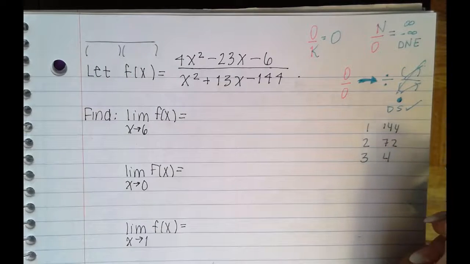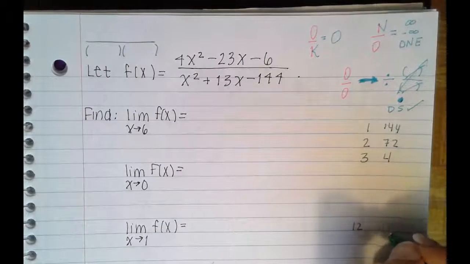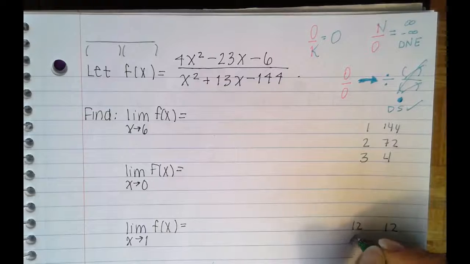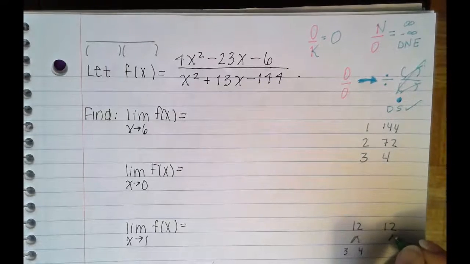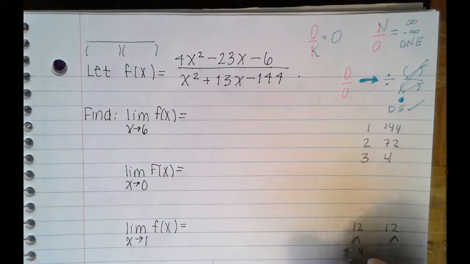But let's look here. If I have 12 and 12, 12 is really 3 times 4. So 3 times, yes, 48.